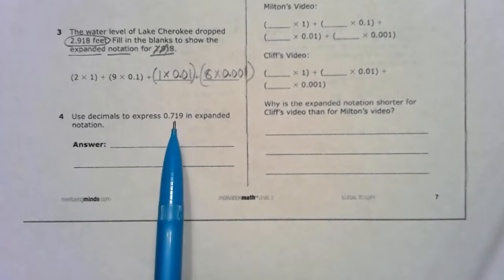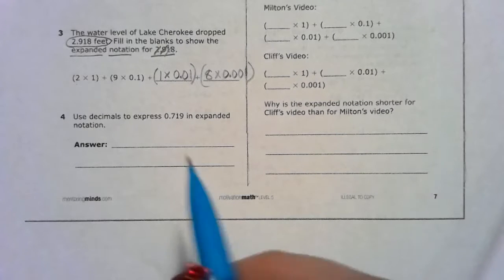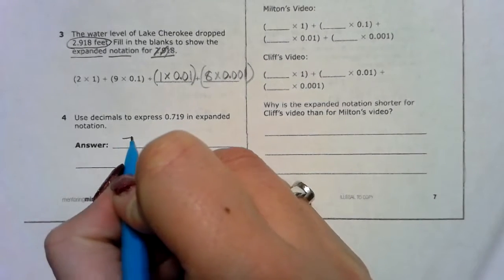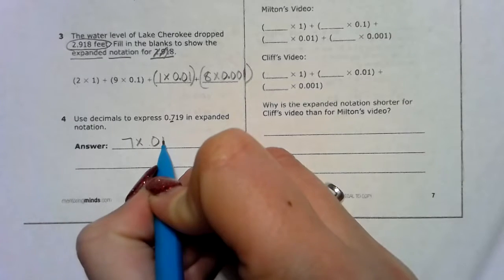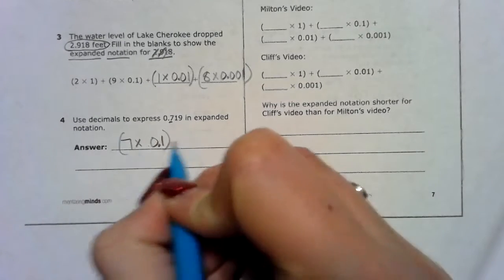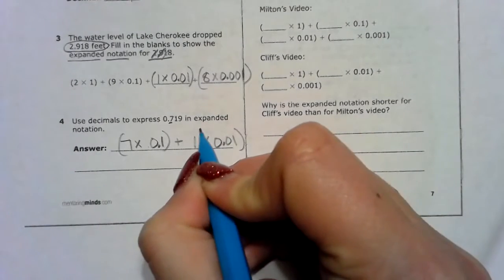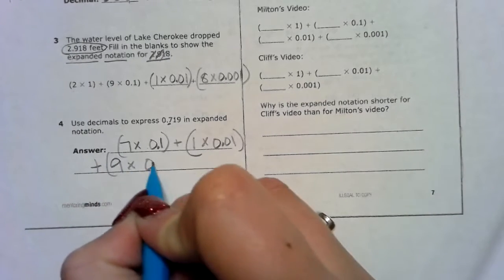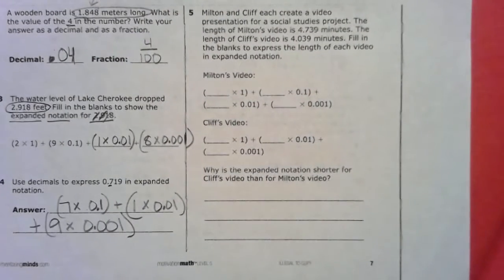Use decimals to express 0.719 in expanded notation. Okay, so expanded notation has multiplication in it. So I have 7 times, what place value is that 7 in? A tenth. Plus 1 times a hundredth. Plus 9 times a thousandth. So that's the expanded notation. All right, let's look at question 5.